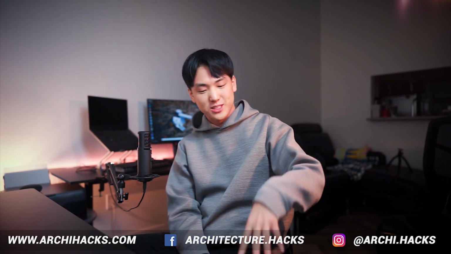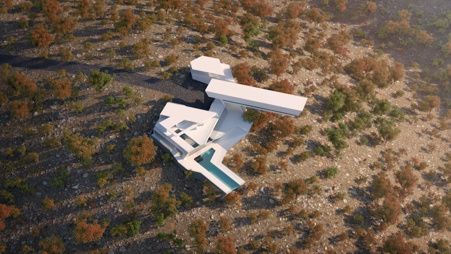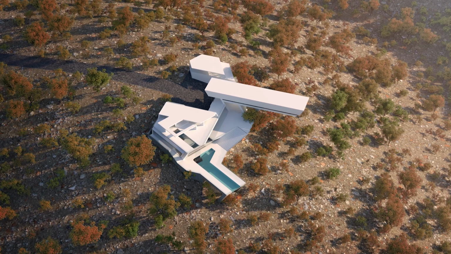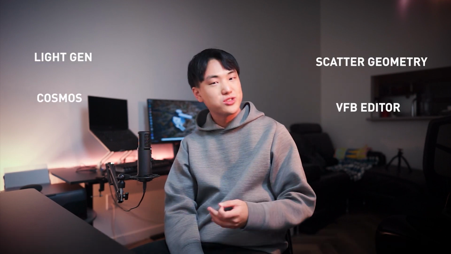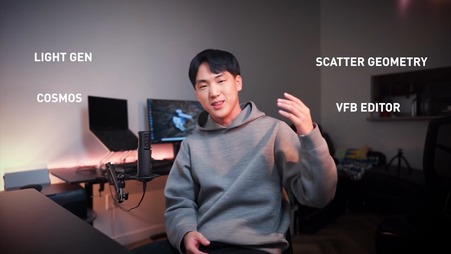We're going to be creating this beautiful aerial shot using Rhino, V-Ray, and Photoshop. Through this project, we're going to explore all kinds of different tools provided by V-Ray, so make sure to stick around till the end to learn all about the latest features.